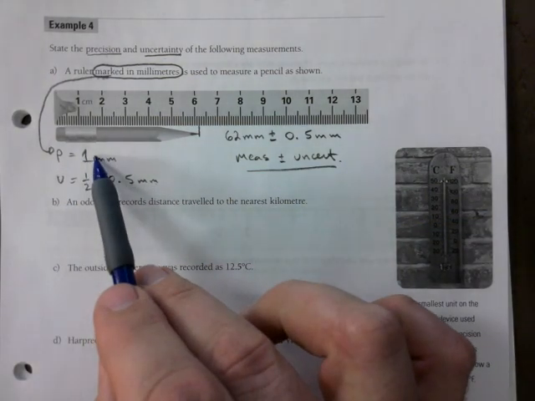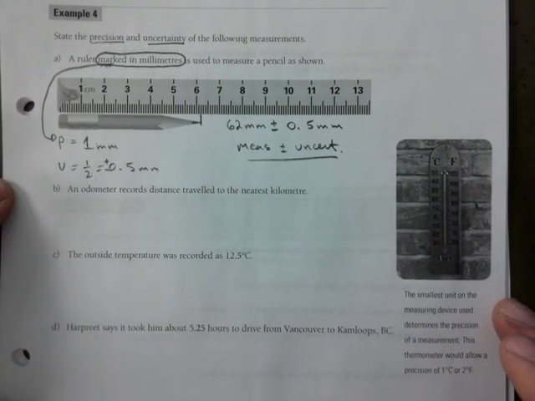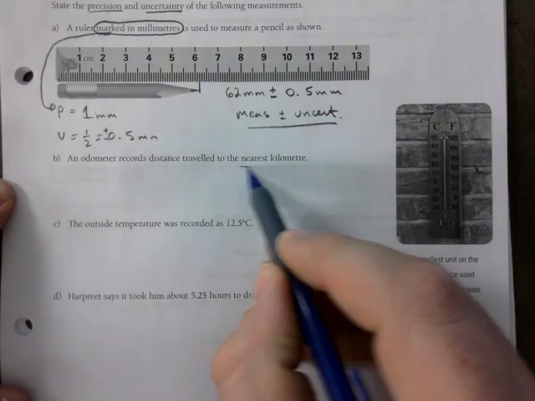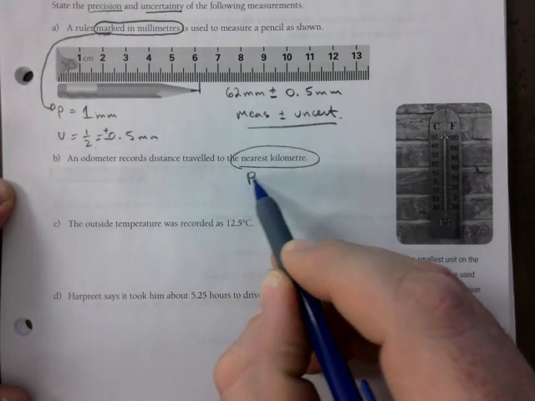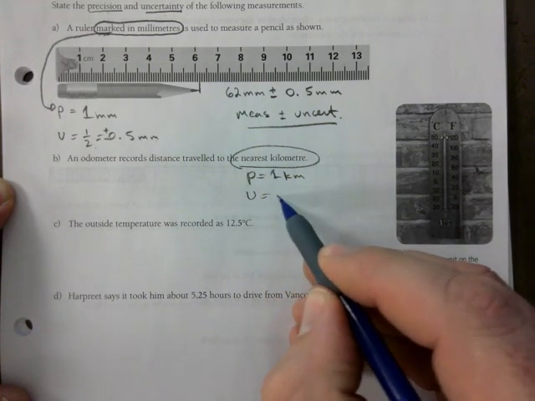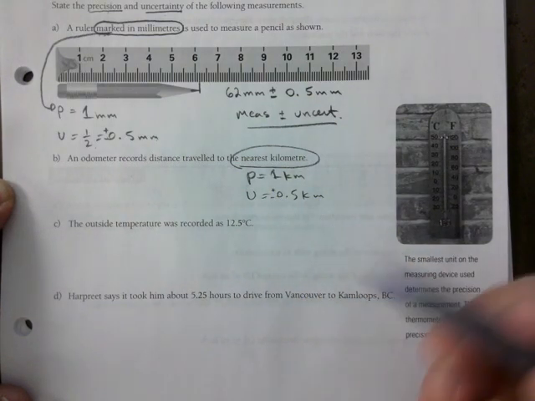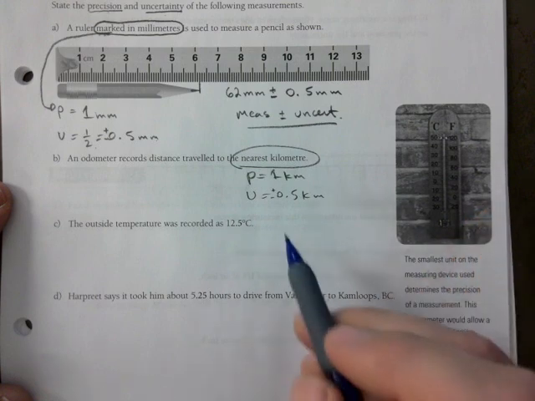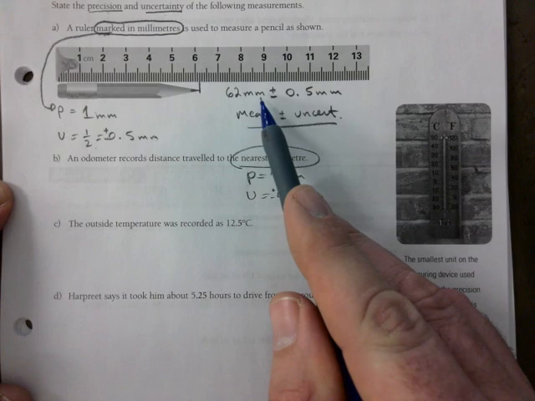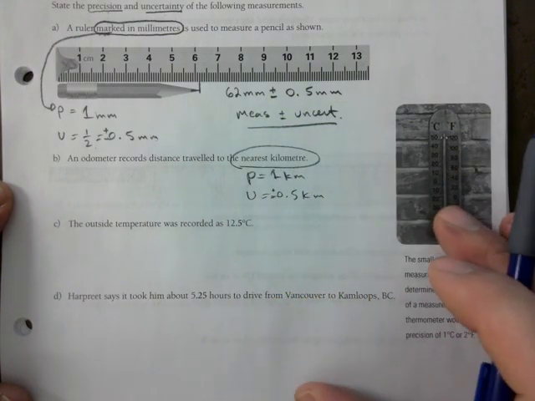In this case, really all you needed to do is this, right? That's what all of these questions are asking, to figure out the precision and uncertainty. Odometer, it says nearest kilometer. That is your precision, right? And therefore your uncertainty is 0.5 of a kilometer, so plus or minus 0.5. The plus or minus doesn't need to be there if you're just stating the uncertainty. It does need to be there when you're stating the measurement with its uncertainty. I tend to just do it, right?